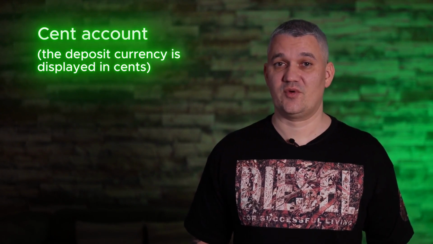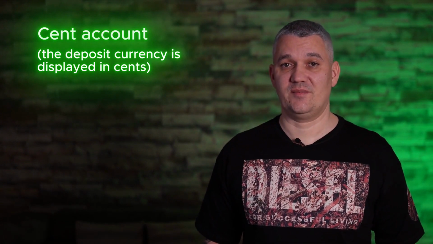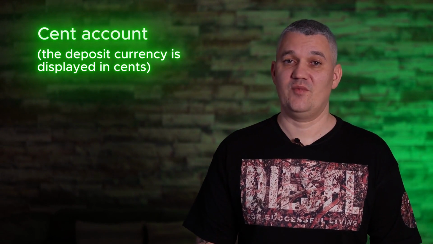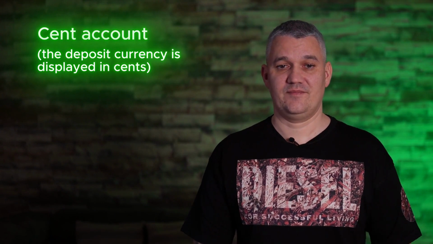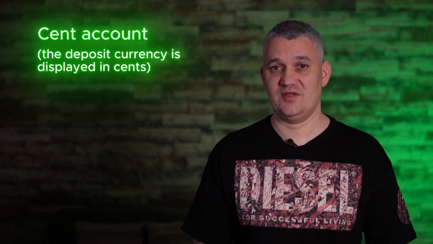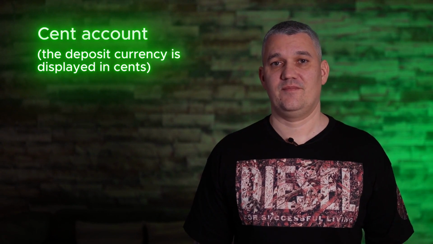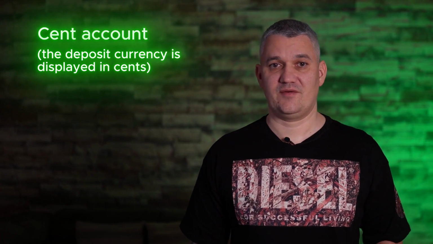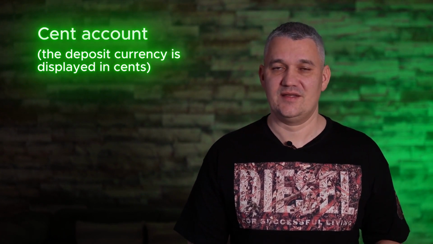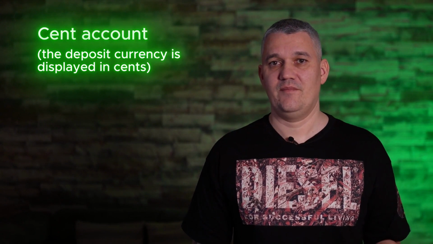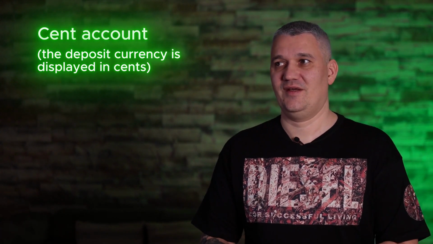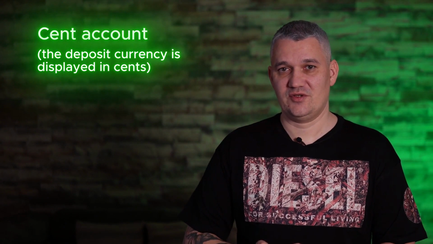These cent accounts are quite popular among traders, especially among beginner traders. Why are they popular? Because firstly, you deposit a small amount and it is displayed on your trading account in a larger number of deposit units. You deposit $100 and see 10,000. Of course, this is not a real $10,000, it's 10,000 cents. And every trader who deposits $100 understands that it's still $100. But firstly, psychologically, this likely has a positive effect on a person.